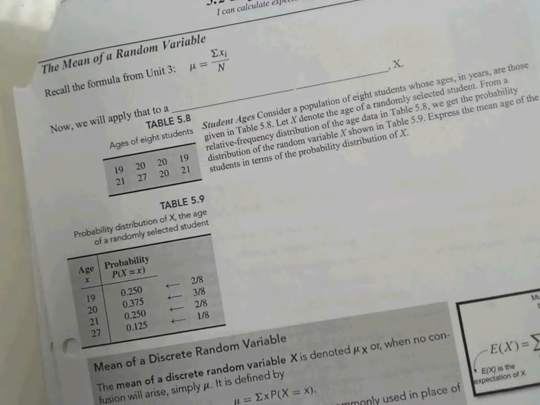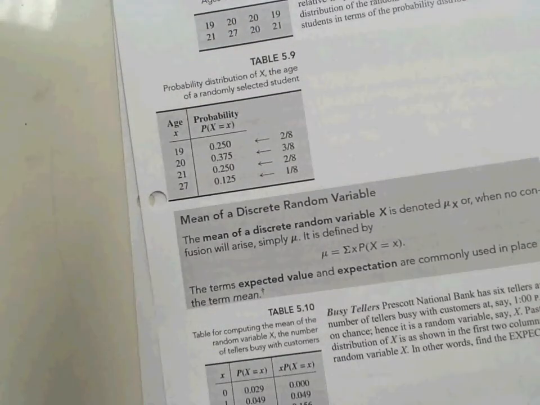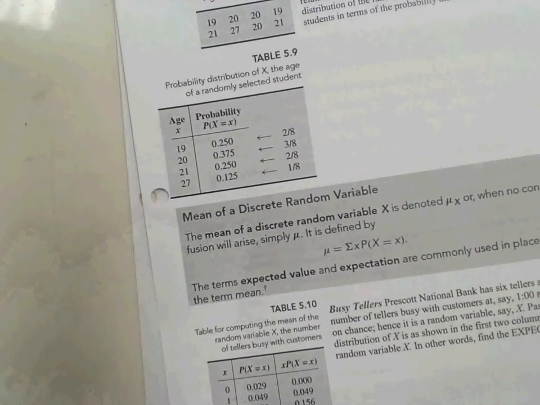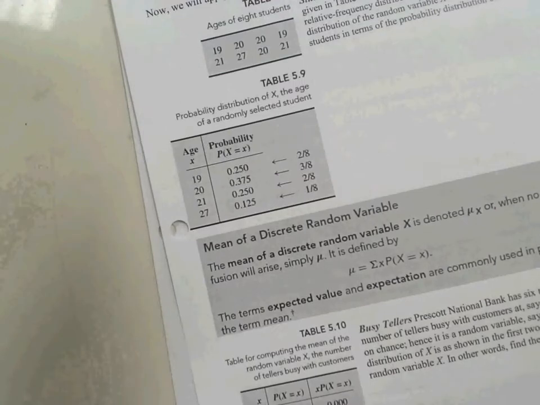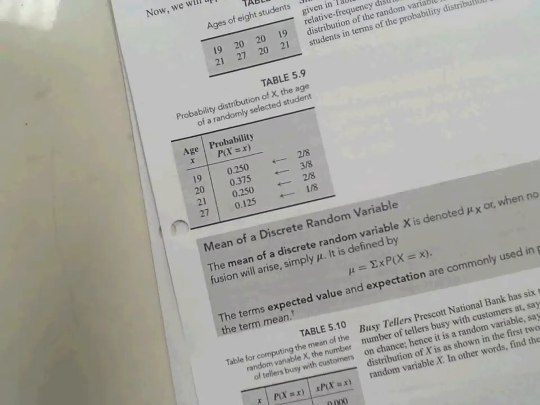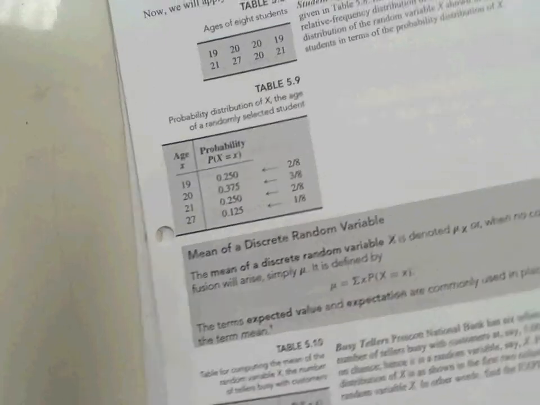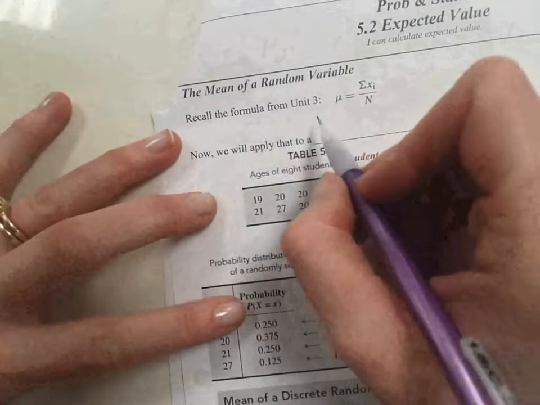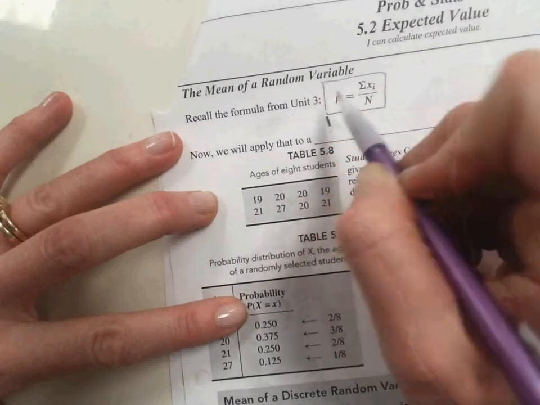It has a slightly different process to calculate, because we can calculate expected value given a different display of information. So just keep in mind expected value and population mean, for our purposes, we're going to say those are the same. And that's why, recall from Unit 3, we have this formula for population mean.